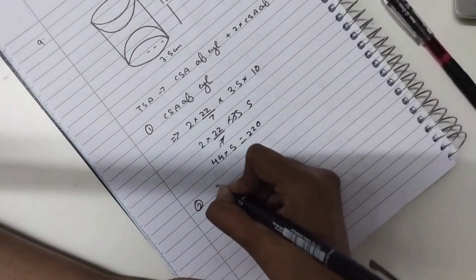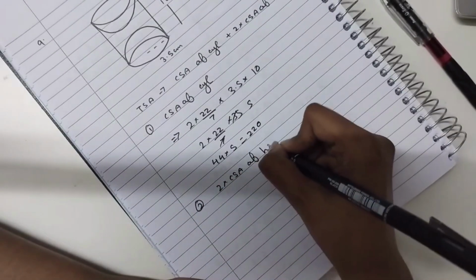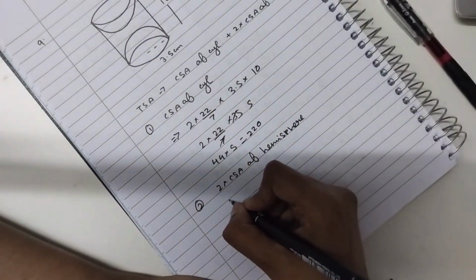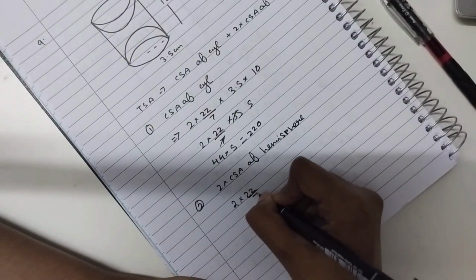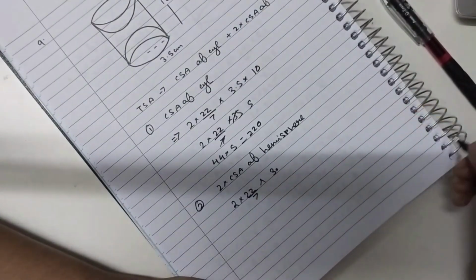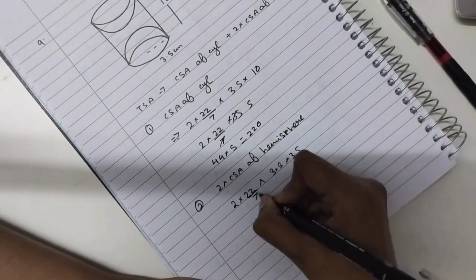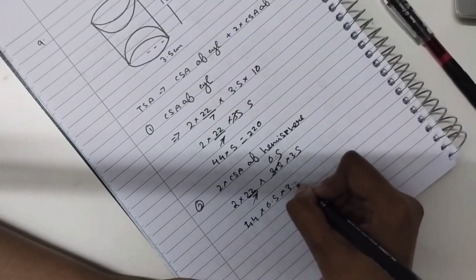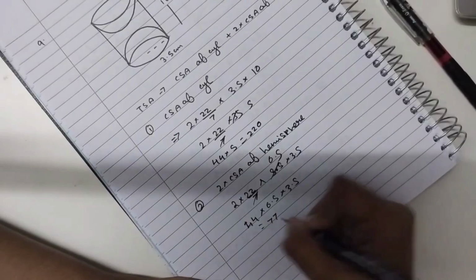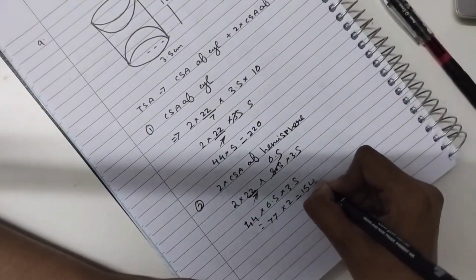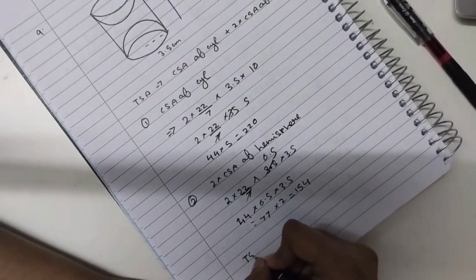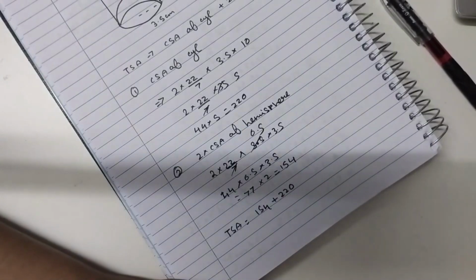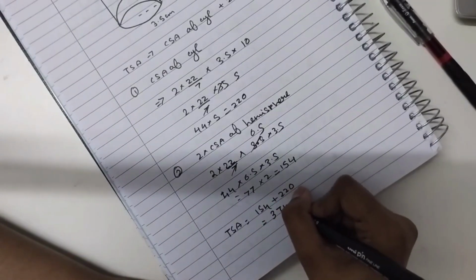Next, we need to find 2 times the CSA of the hemisphere. So 2 pi r squared, 2 times 22 by 7 times 3.5 times 3.5, which is 44 times 0.5 times 3.5, equal to 77. 77 times 2 is equal to 154, so the total surface area would be 154 plus 220, which is equal to 374 centimeters squared.